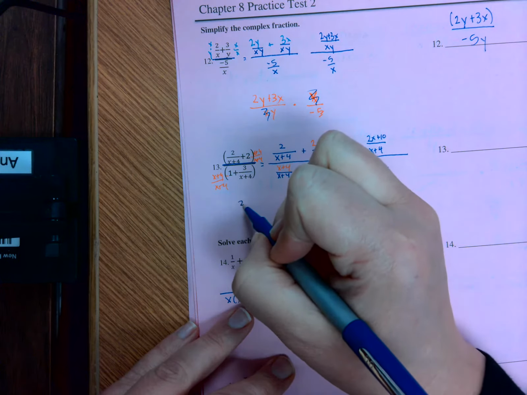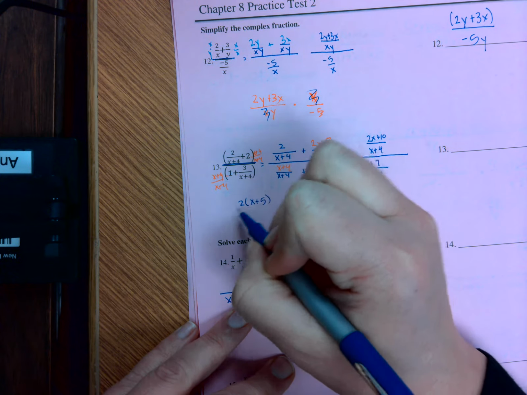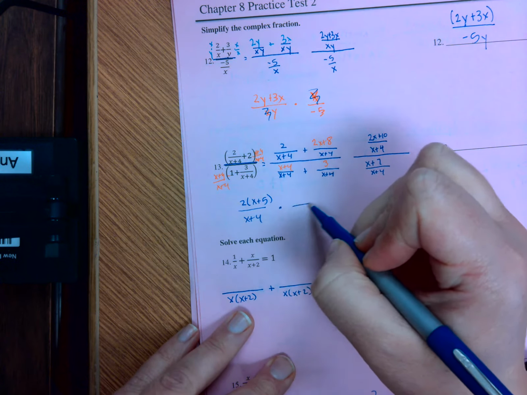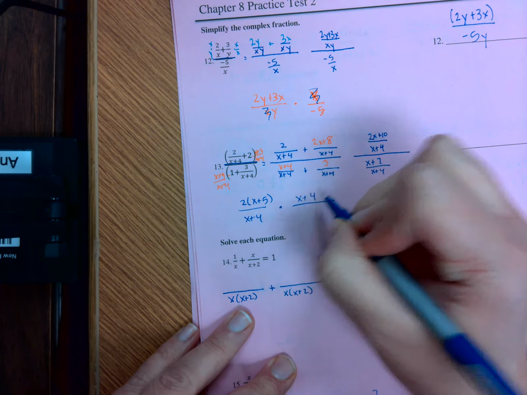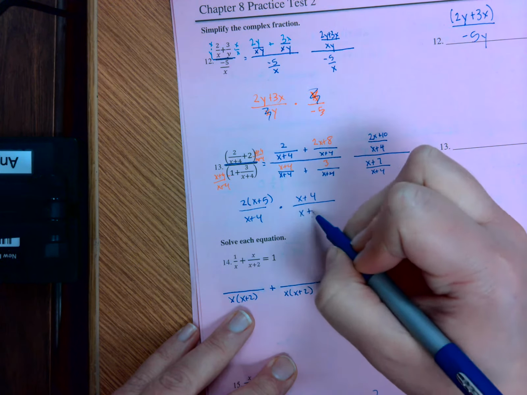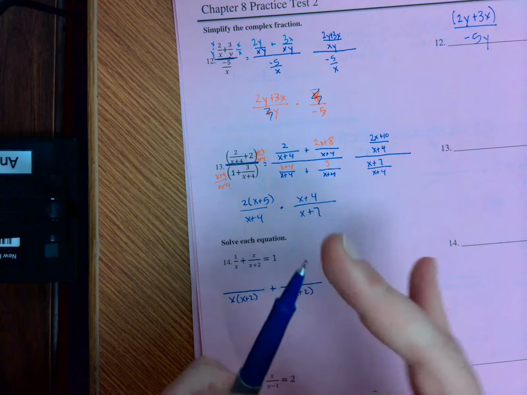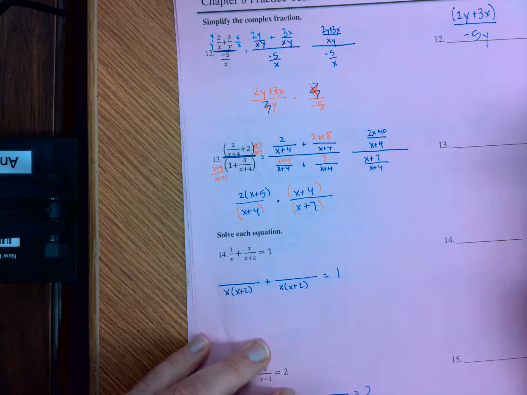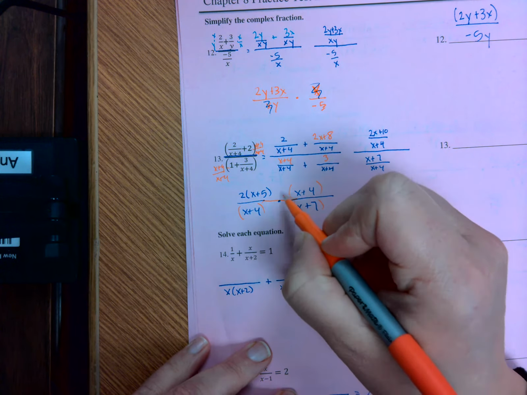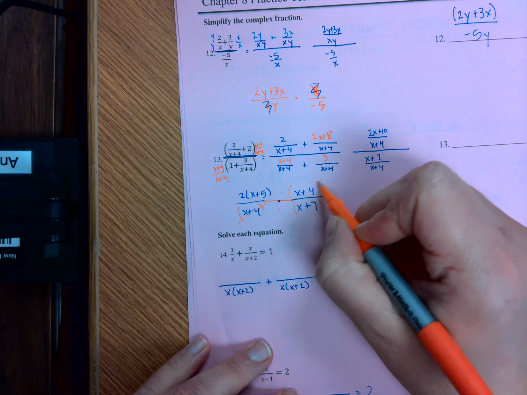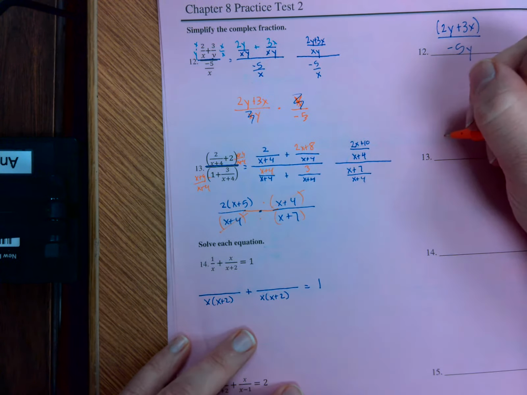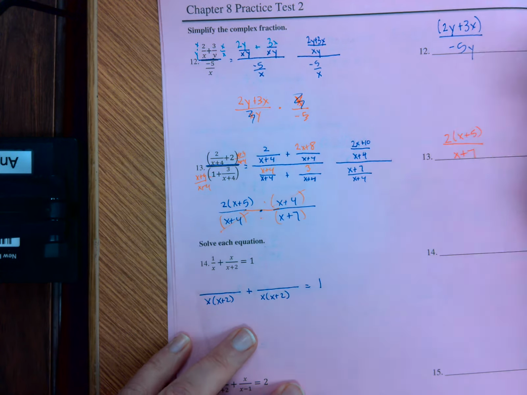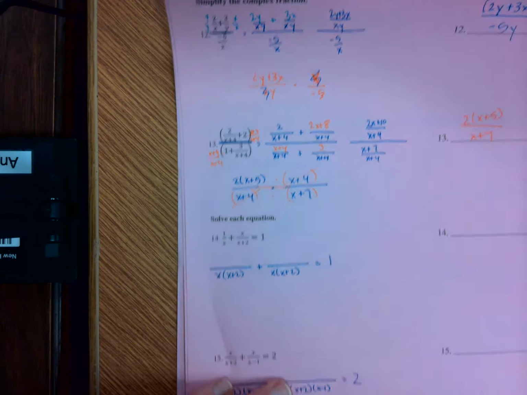This top equation, I'm going to factor out a 2 here because I can, and that's my business. I'm going to change this to multiplication. So division of the bottom means you flip your fraction. So right here, these have to all stick together. But because I'm multiplying, I can cancel this x plus 4 out, leaving me with 2, x plus 5 over x plus 7. Final answer.